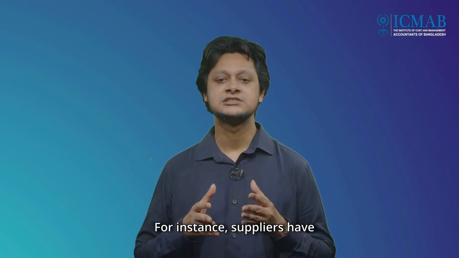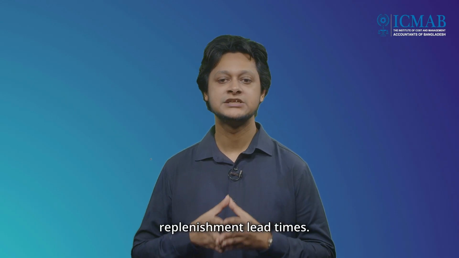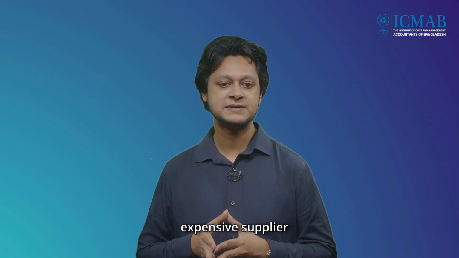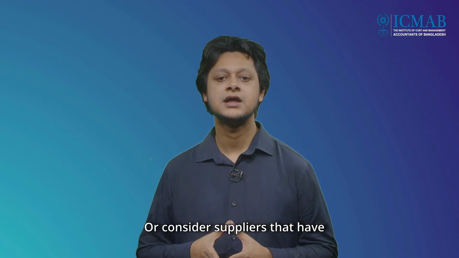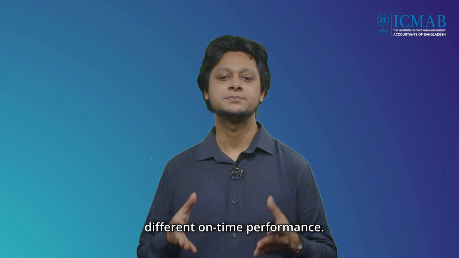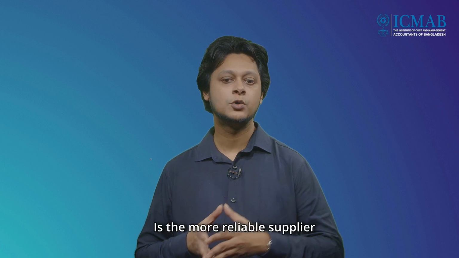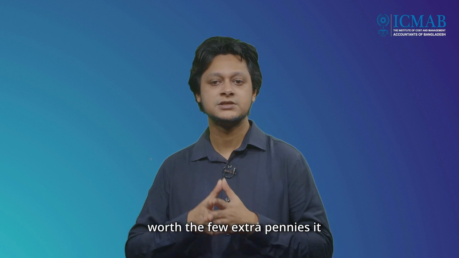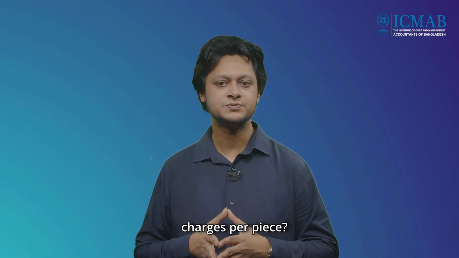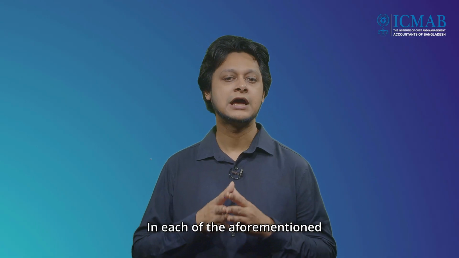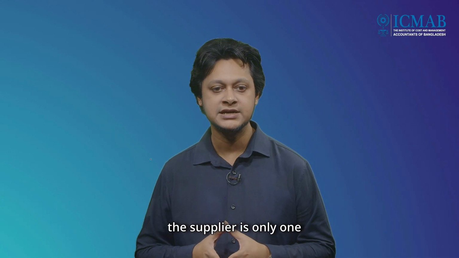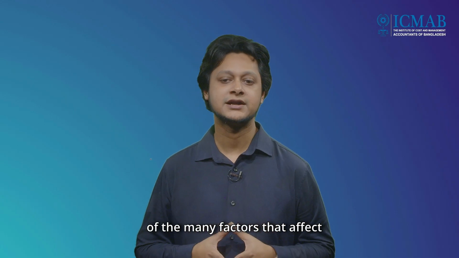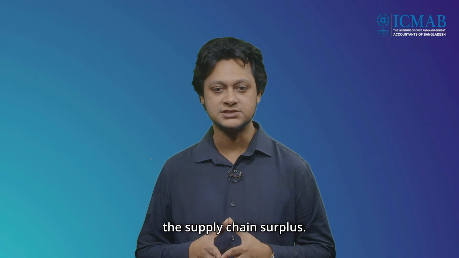For instance, suppliers have different replenishment lead times. Does it pay to select a more expensive supplier with a shorter lead time, or to consider suppliers that have different on-time performance? Is the more reliable supplier worth the few extra pennies it charges per piece? In each of these instances, the price charged by the supplier is only one of the many factors that affect the supply chain surplus.